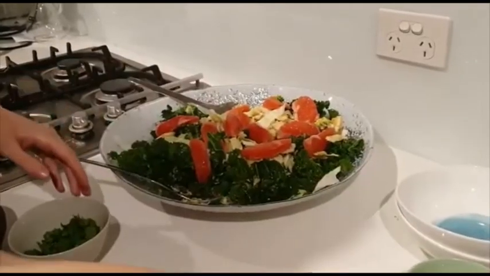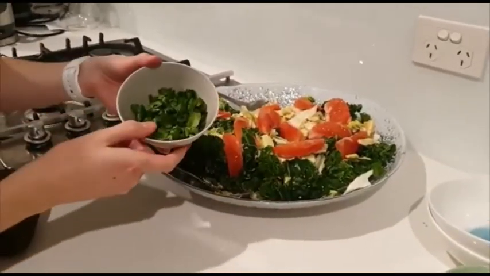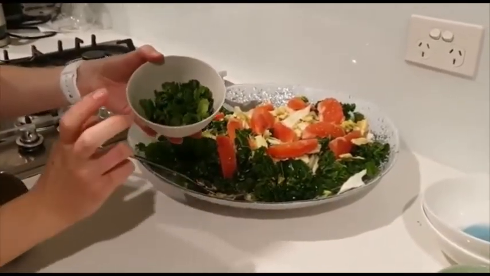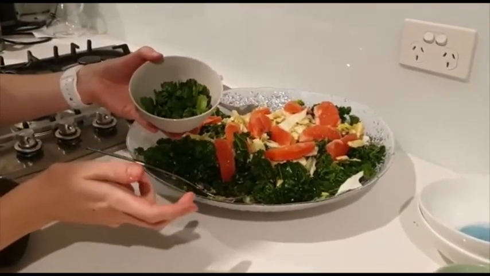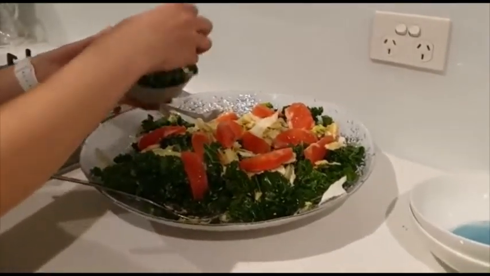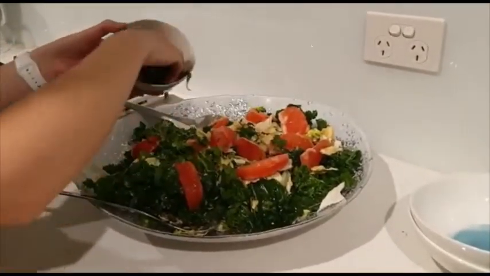And we're also going to add coriander. Again, most people don't like coriander, but I love it. You could also use parsley. I feel like you could possibly use basil as well, just whatever you prefer, I guess.